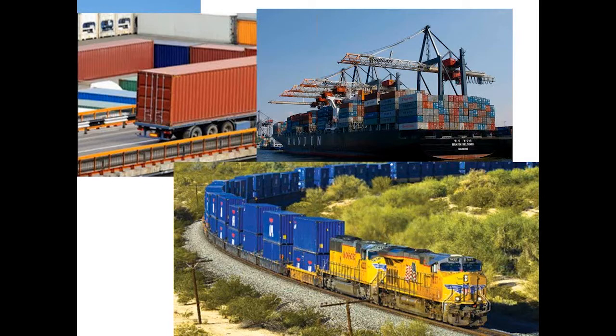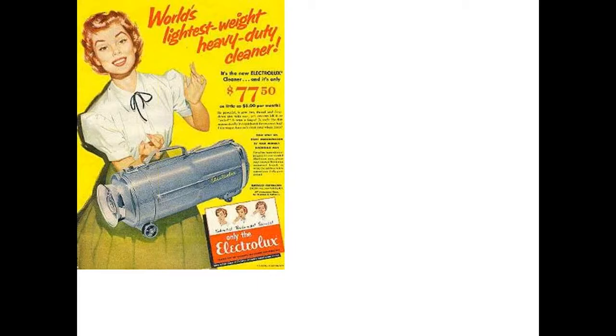And now you can also even move these boxes by rail. So it's a huge innovation, and it's one of the reasons things are so cheap in the stores, because of this box innovation. Imagine vacuum cleaners.